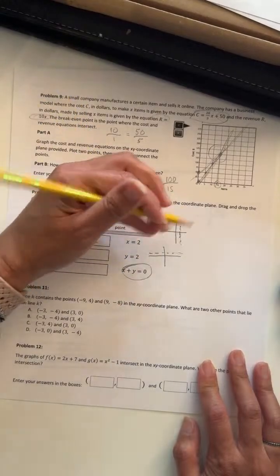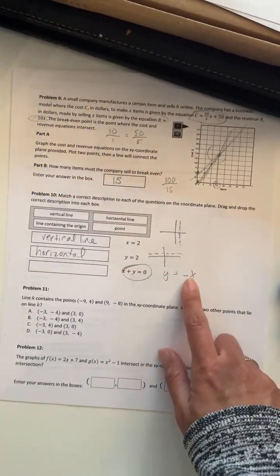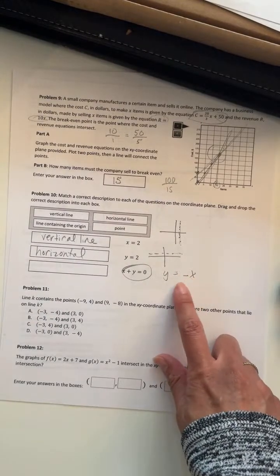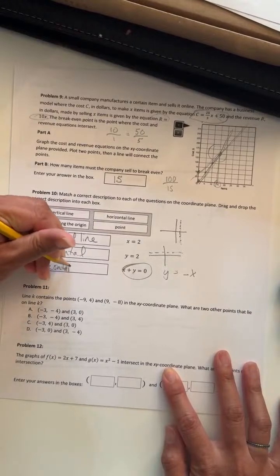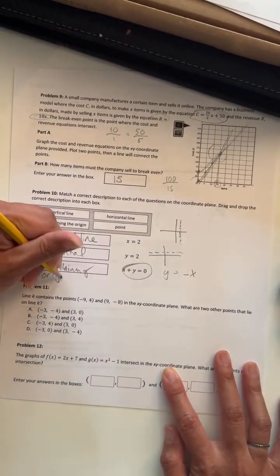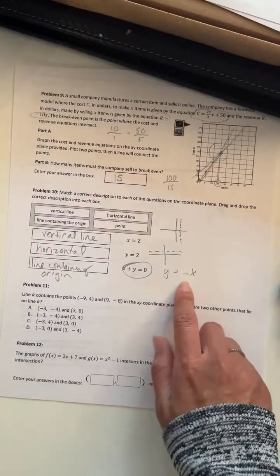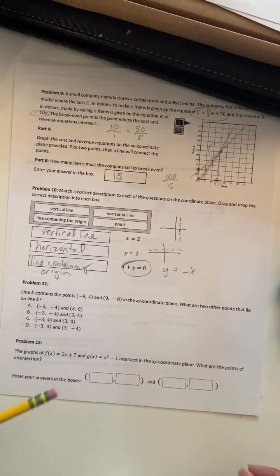And then this is an equation. If I were to rewrite it, it would be y equals negative x, which means the y-intercept is 0 here. And so this is a line containing the origin. This is a proportional relationship in which for every 1 I move over, I'm going down 1.